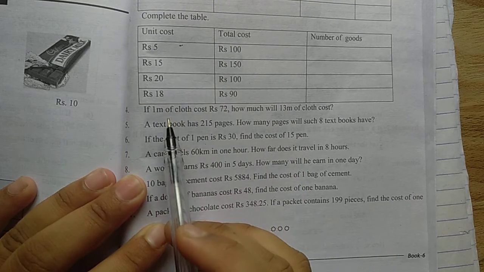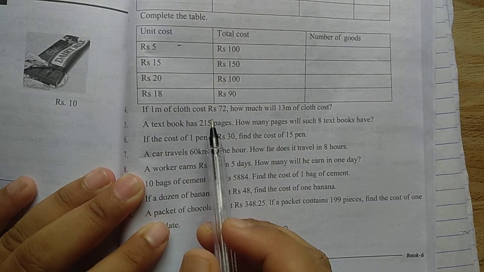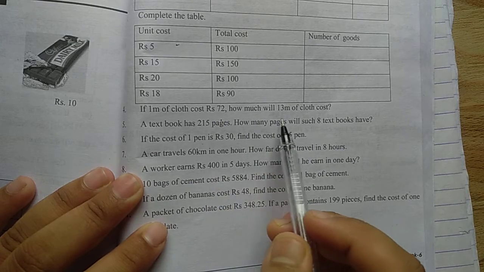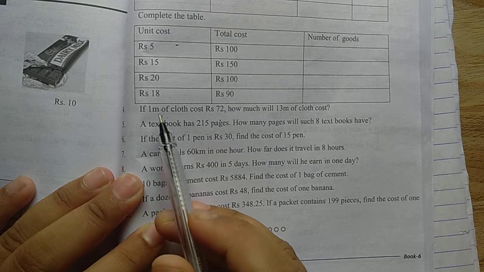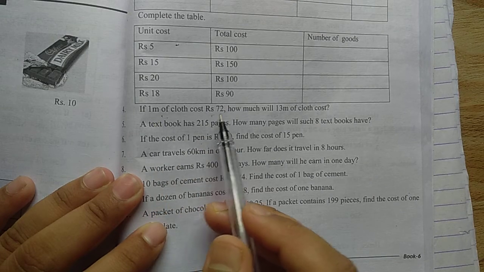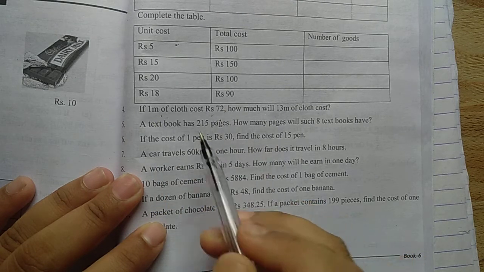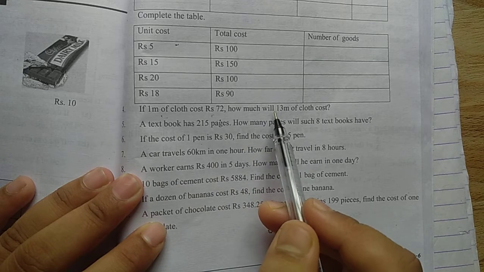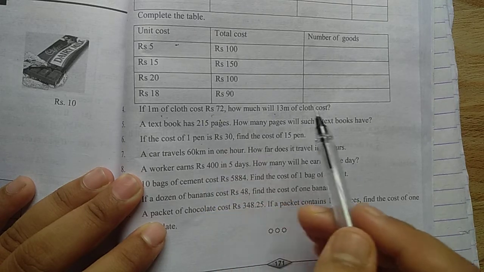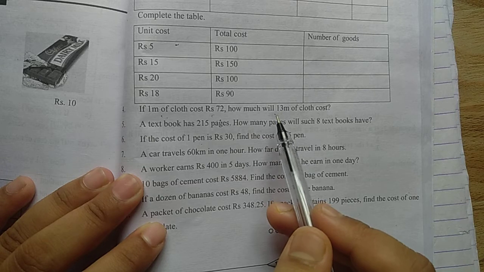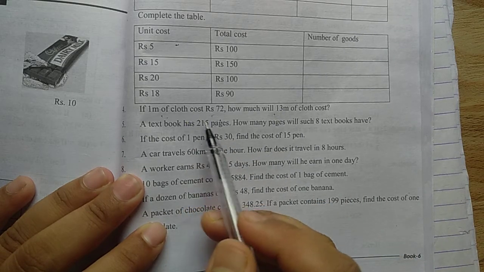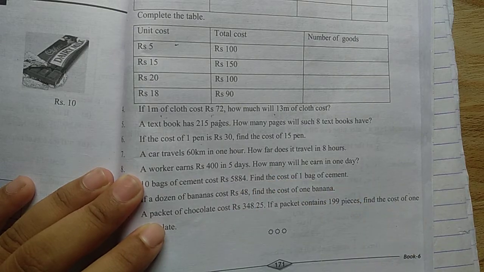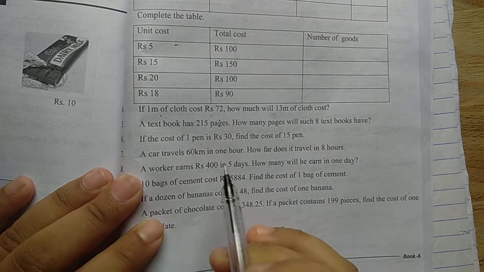So here, if 1 meter cloth costs rupees 72, how much will 13 meters of cloth cost? Here the unit cost is given, and the number is also given. Now total cost will be 13 into 72. How? The total number of goods into the unit cost. So that will be 13 into 72, and you can find out the value.